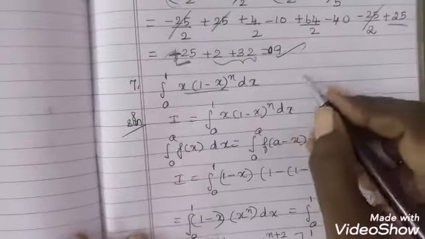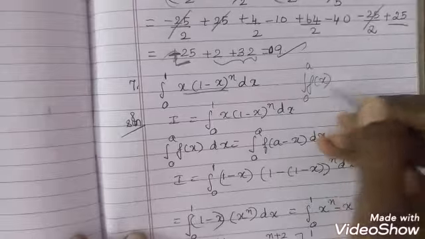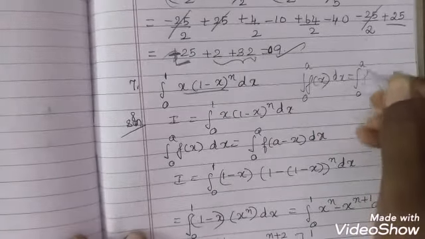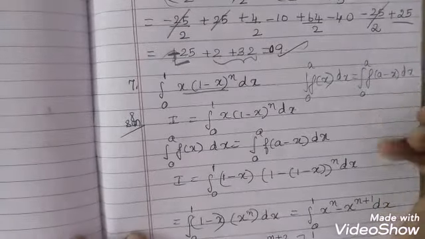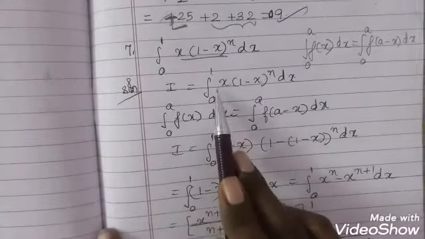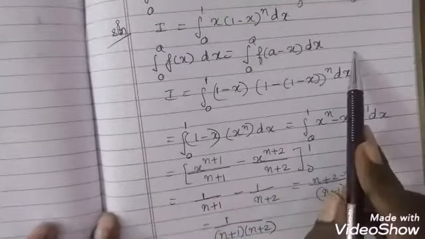So here what property am I going to use? The definite integral property. What is the property? Integral over 0 to a of f of x dx is equal to the integral over 0 to a of f of a minus x dx. This is the property I am going to use here. So by using this property, I is equal to the integral over 0 to 1 of x into (1 minus x) the whole power n dx. Again I have written the property here.